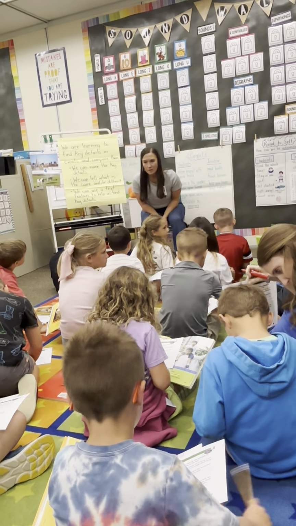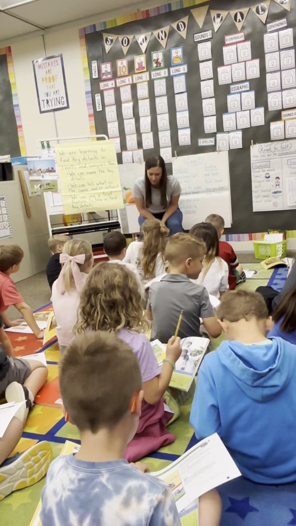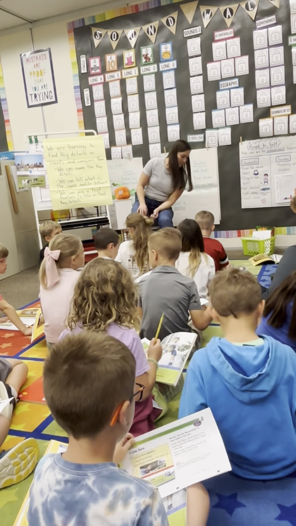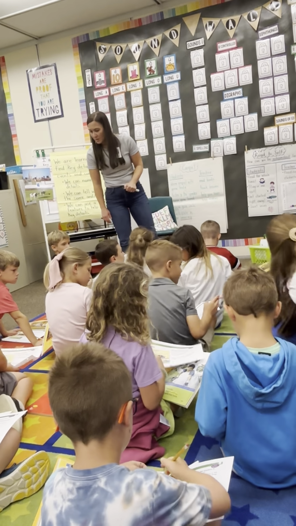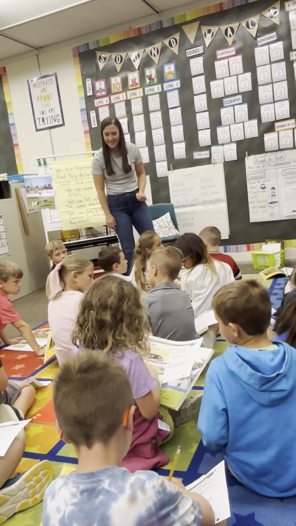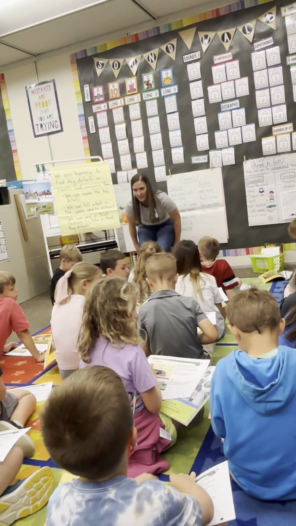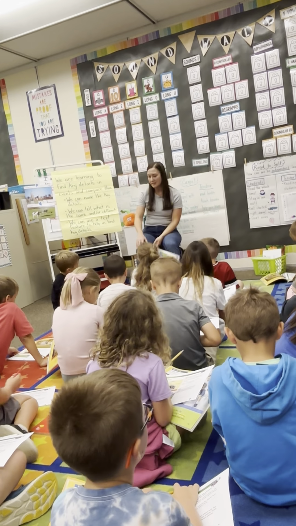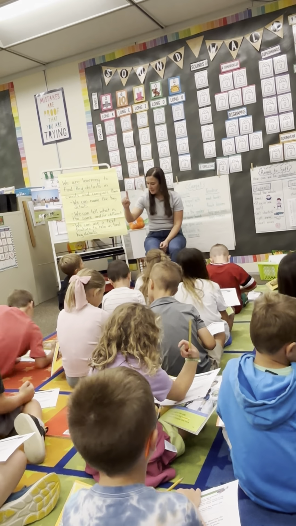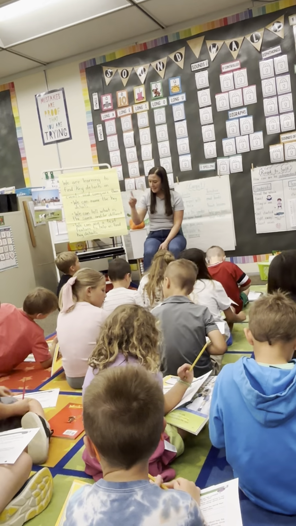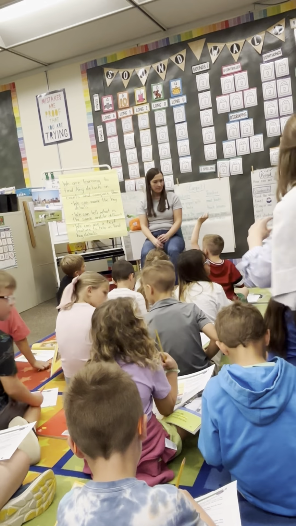First graders, you can certainly chat with your partner if you needed someone to talk to about what you circled. Coming back first grade in 3, 2, 1. What is one important key detail about living in the city?